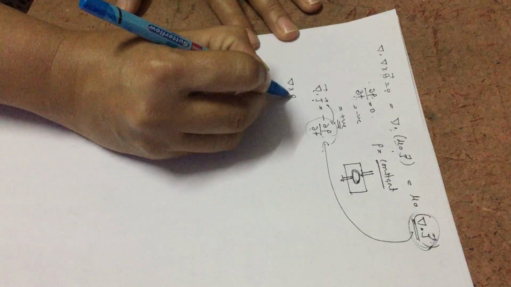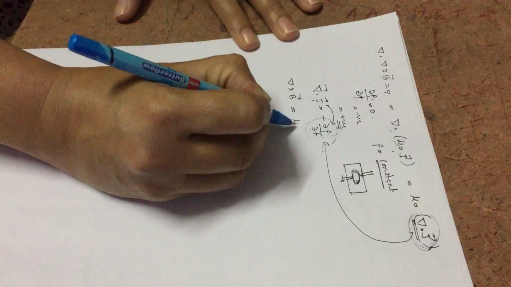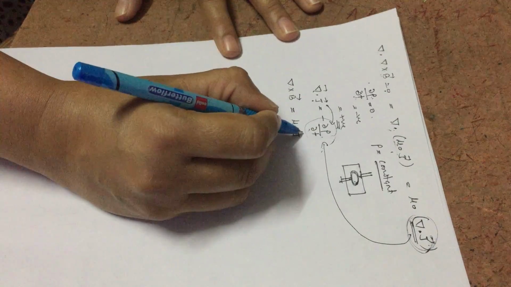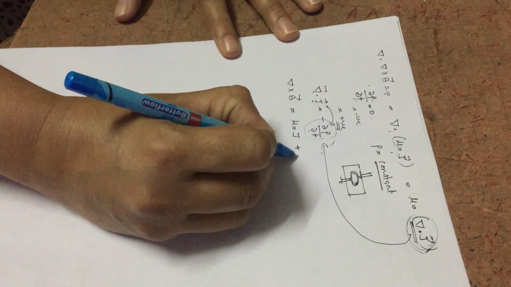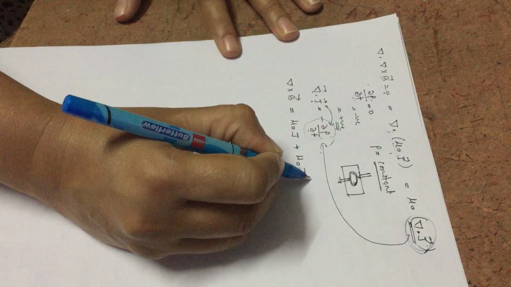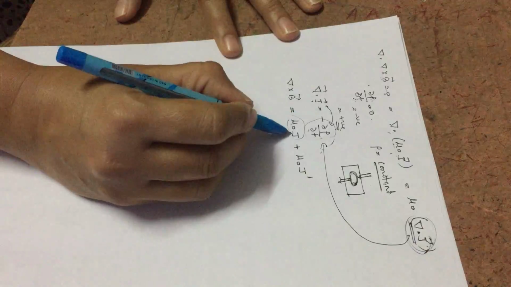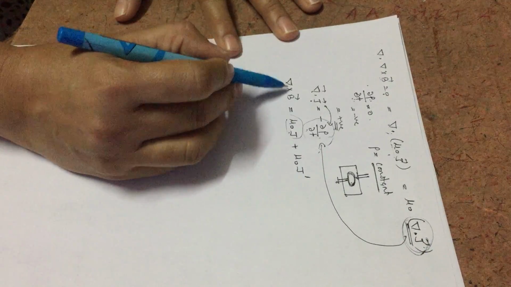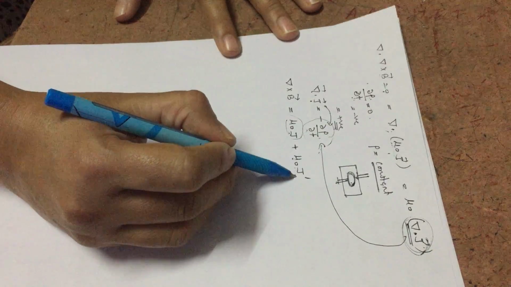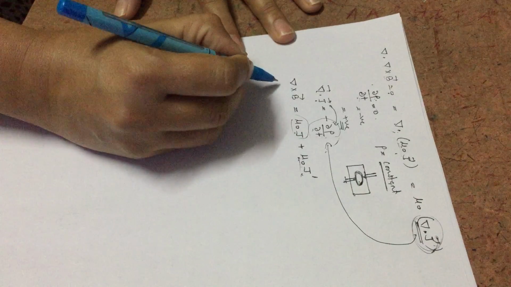To proceed, we again assume that del cross B, which is taken as mu naught J according to Ampere's law, also has another term with mu naught J dash. Even if the first term is equal to 0, del cross B still gives us some output, that is mu naught J dash. Now we will find out what mu naught J dash is.